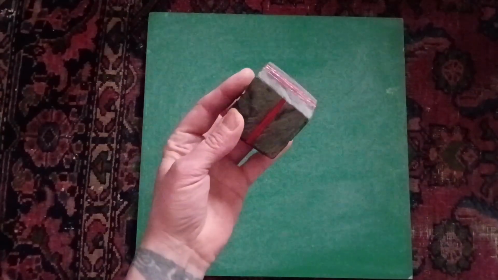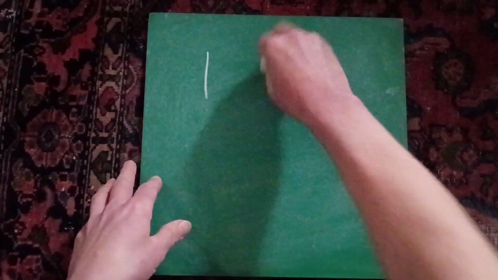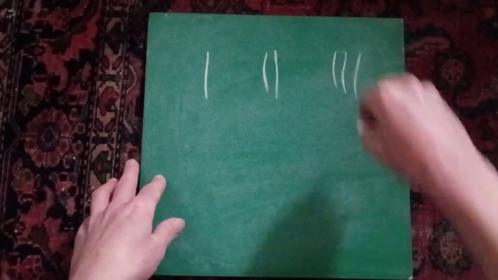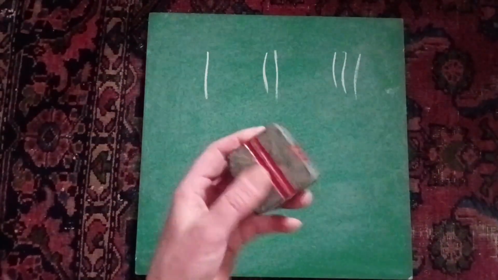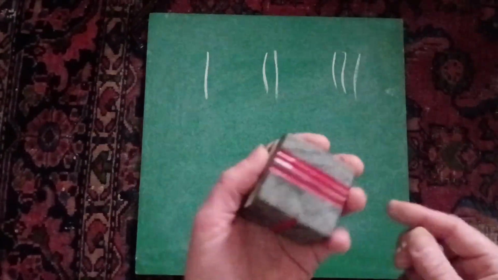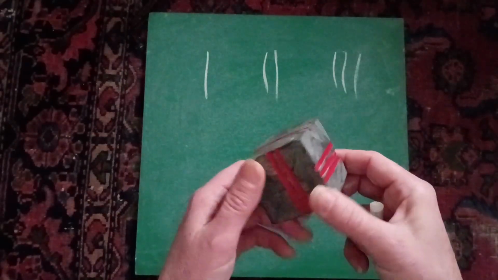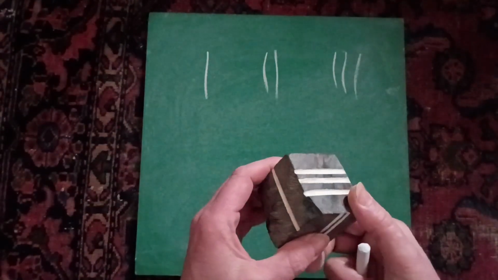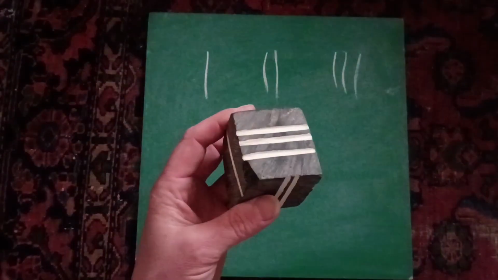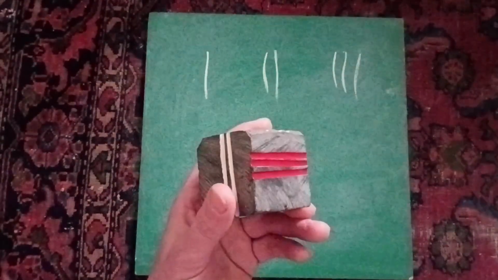I just marked them like that, and then I have that in red and in white. So this die, like I say, is cut out of a chunk of stone. This one can be used three different ways.